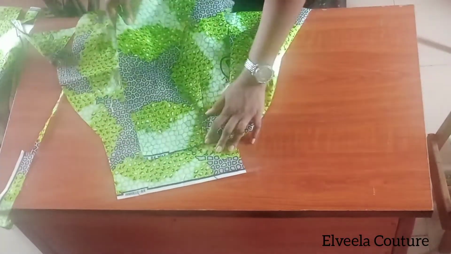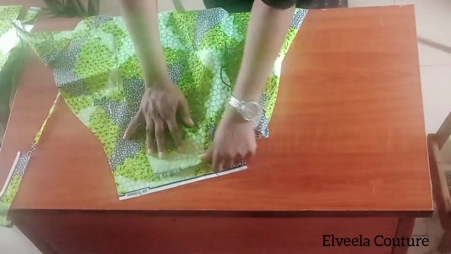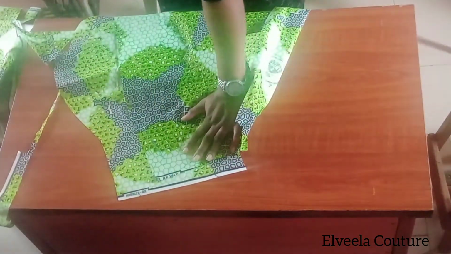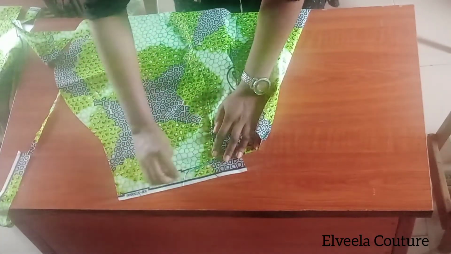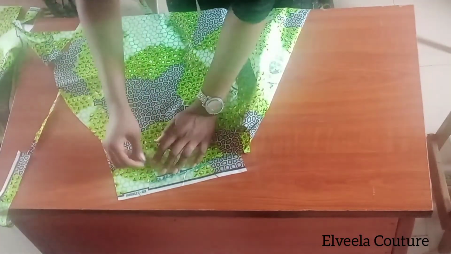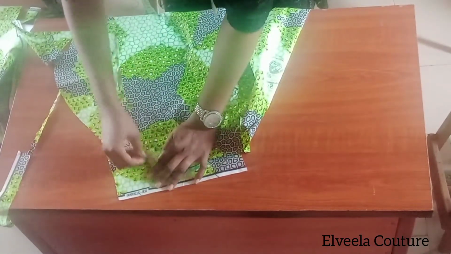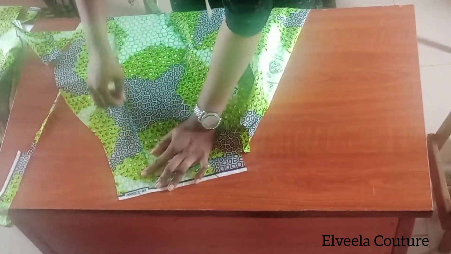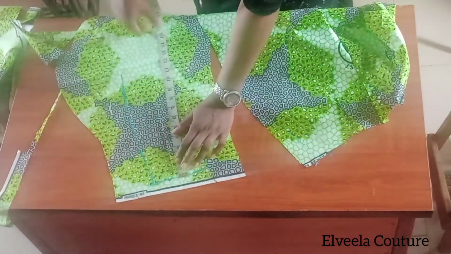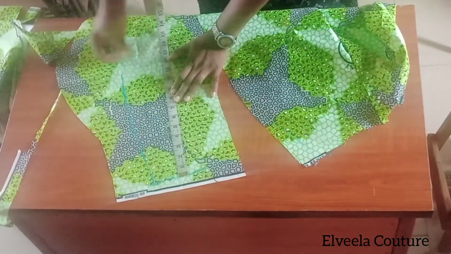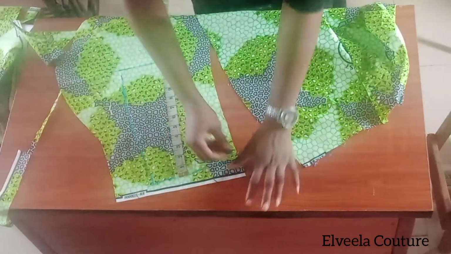Since I'm making the pocket just for one side, I did not fold the piece of fabric. Now I trace out the width of my pocket. Now I'm tracing the depth of my pocket. For the depth, I'll be using around 11 inches long.